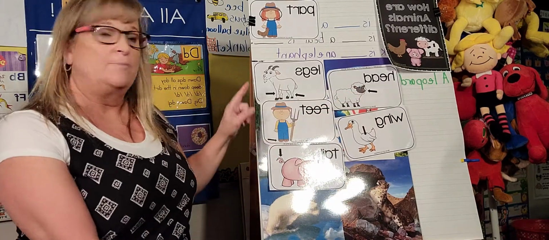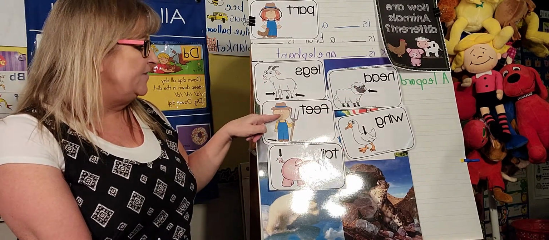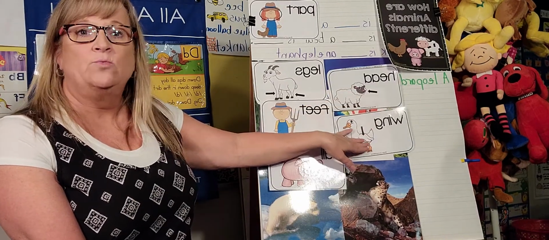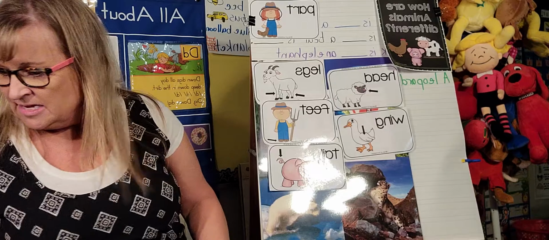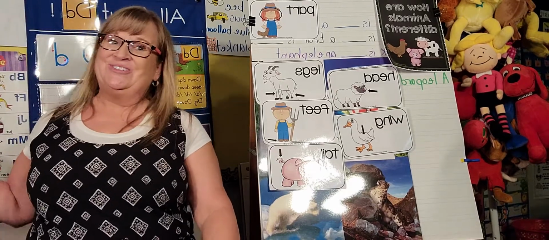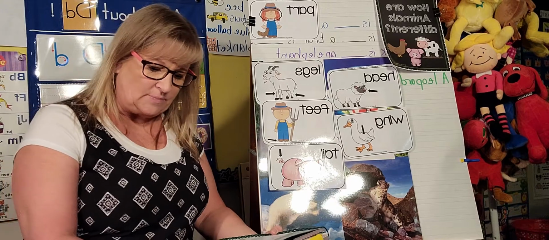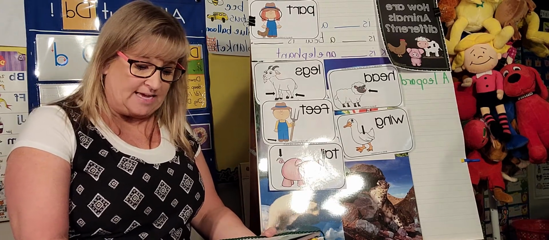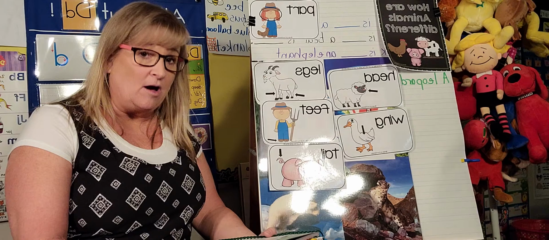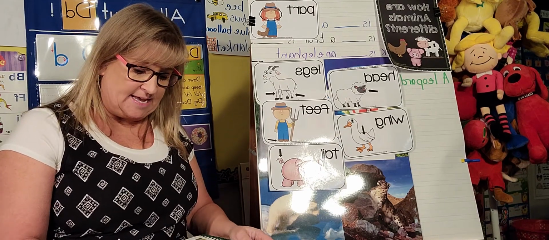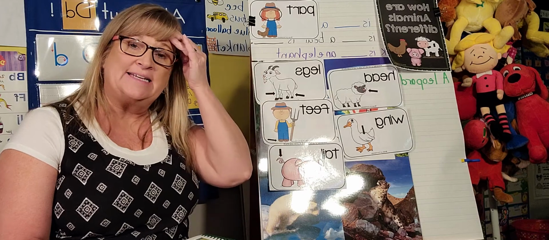All right, so let's look at our parts. Legs, feet, tail, head, and wing. Okay? So let me give you the clues and see if you can guess which part I'm talking about. This is part of the animal's body. It can be long or short. It is the opposite end of the animal's head.